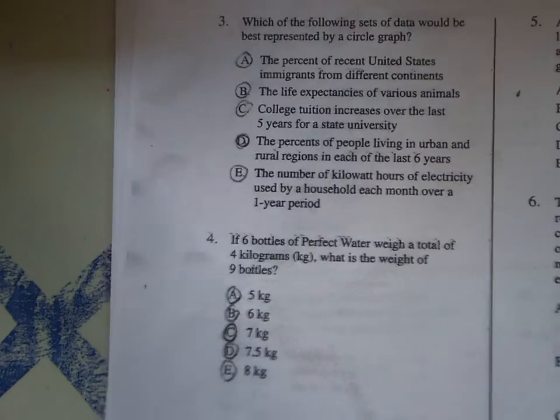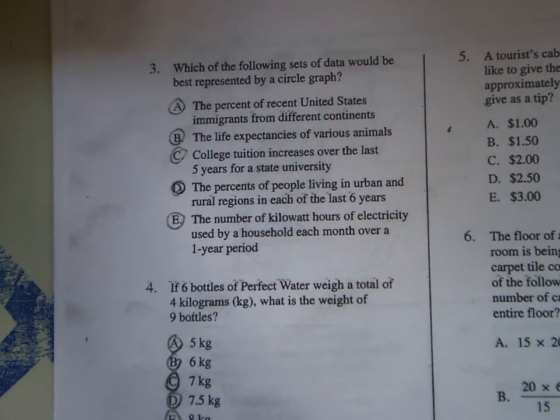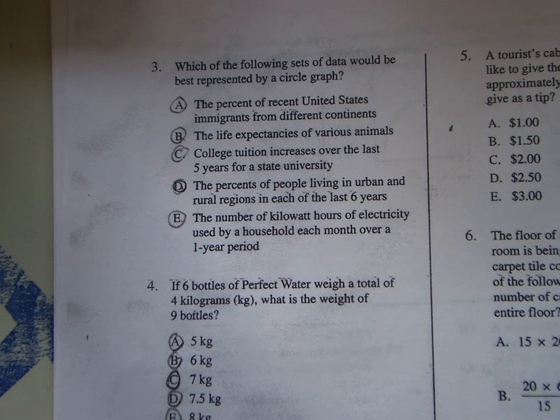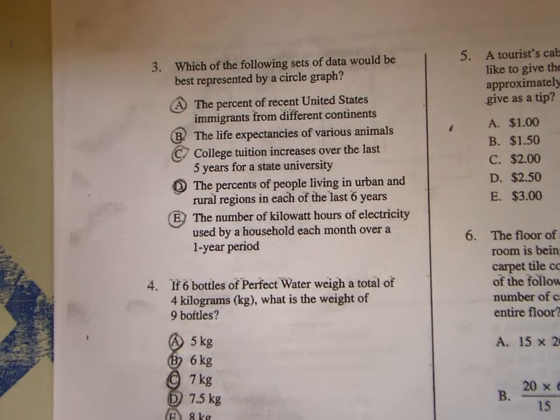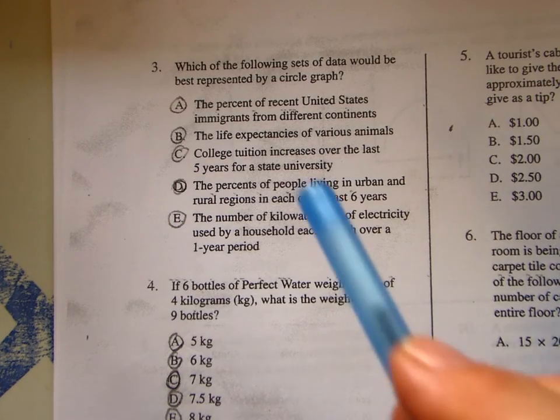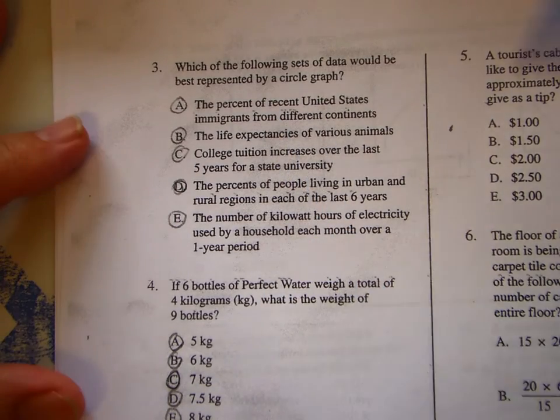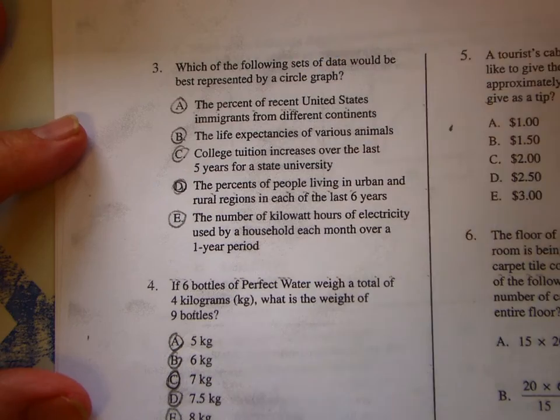Going on to number 3. I'll put it where you can read it. I might need a little more light. Pause it to read it, right? Okay, now my turn. Which of the following sets of data would be best represented by a circle graph?